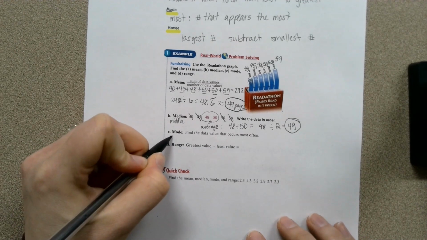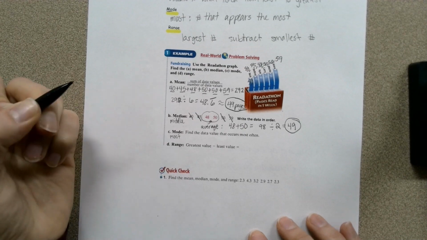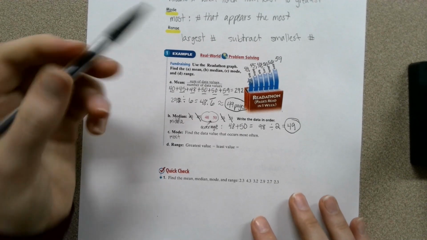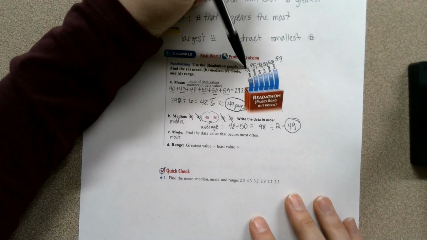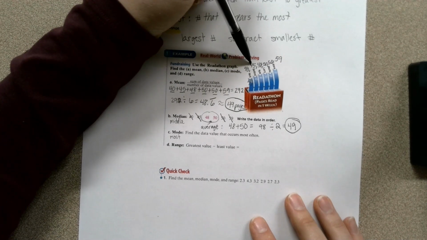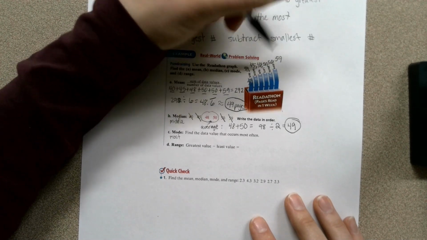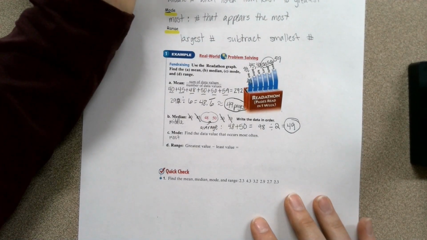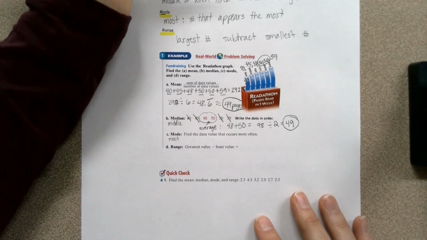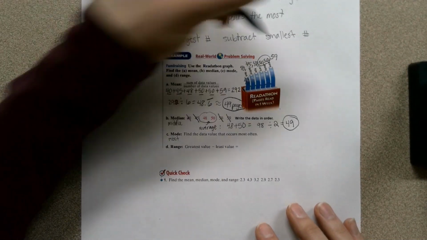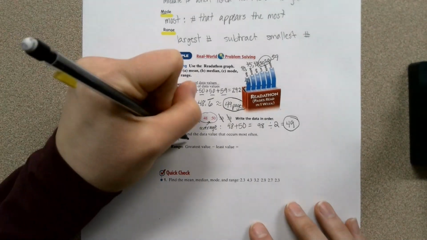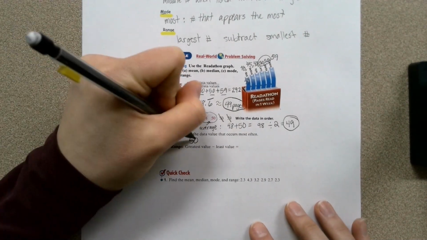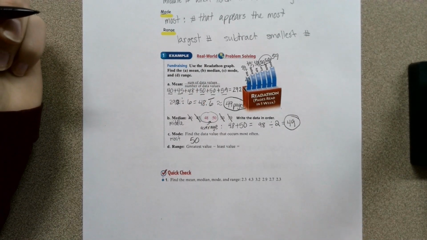Then for the mode, we want the number that shows up or appears the most. So when we look through the numbers, 40 only comes up once. 45 shows up once. 48 is once. 50, you see, shows up 2 different times. And again, it's super helpful to find this when it's written in order from least to greatest. And then 59 only shows up once. So 50 is going to be the mode because it appears the most often.